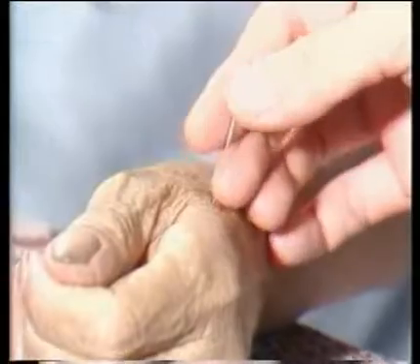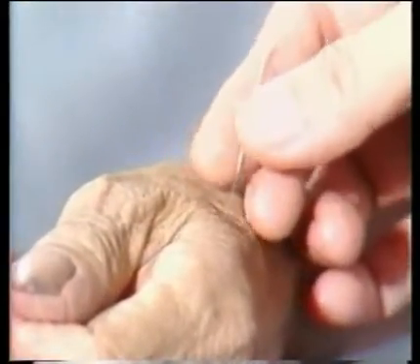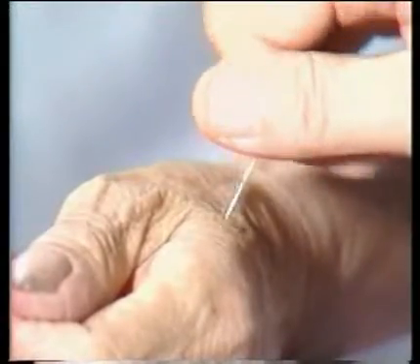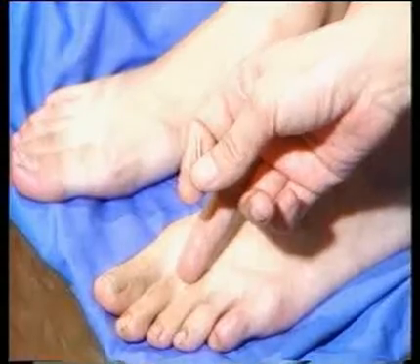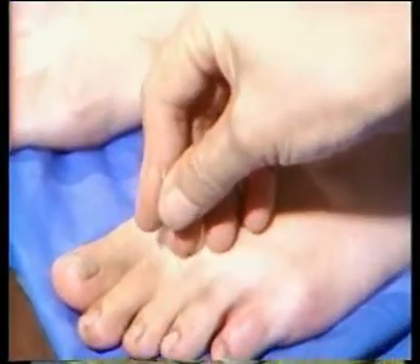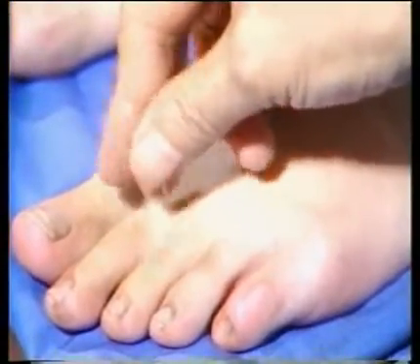Puncture Hegu, large intestine 4, a distal point, to remove the obstructions in the Yangming meridian. Puncture Neiting, stomach 44, a distal point, to reduce the excessive fire.